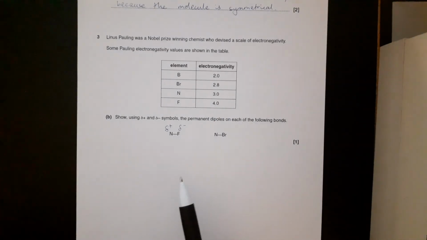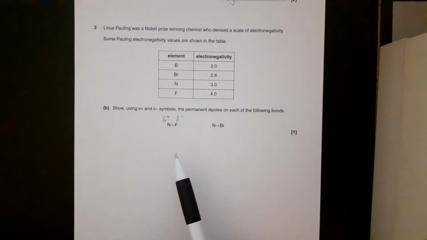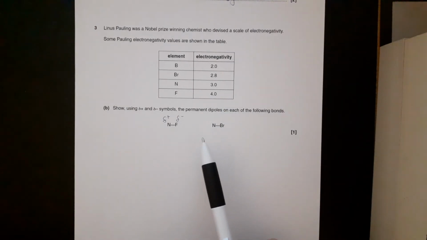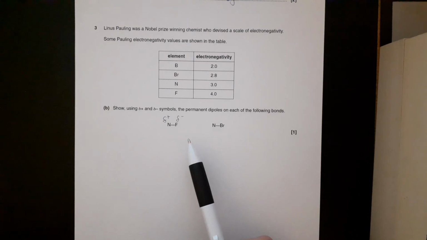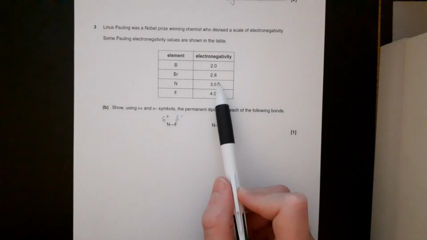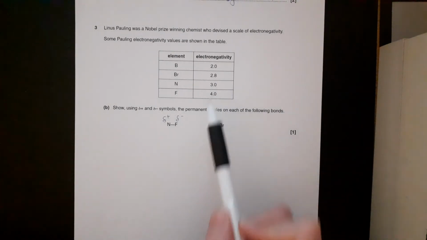I would hope that the exam board has learned from this one, because I'm sure there were some complaints when this question came out, and I think in the future they'd give you ones where it was more obvious, like this example, because you are opening yourself up to an argument about whether this is actually significant or not.